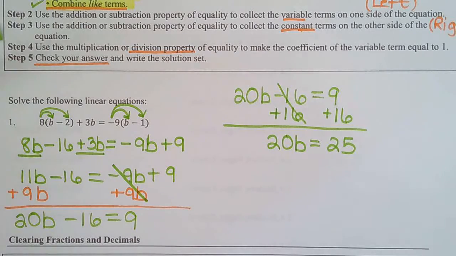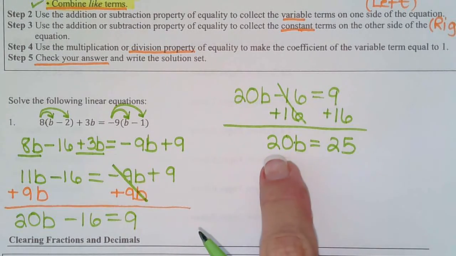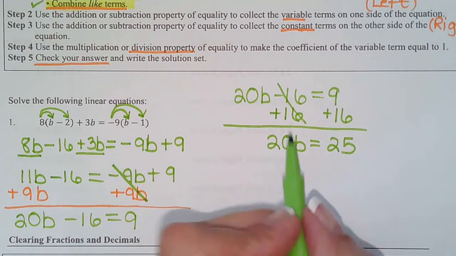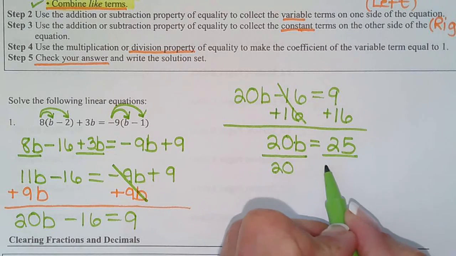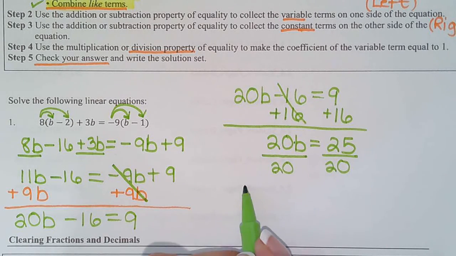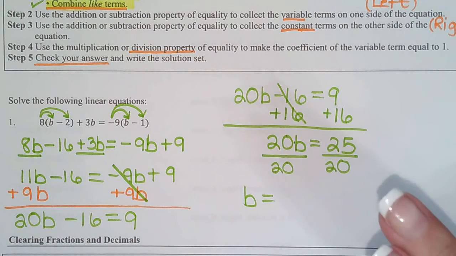Almost done. Step 4 is use multiplication or division, and like I said, it's usually division because this is 20 times b. So the opposite, like I said, anytime you're solving an equation, you do the opposite, is to divide by 20. So I get b equals, and I'll start showing you how to use your calculator. So there's 2 ways you could write your answer, actually 3. You could write it as a mixed number, you could write it as an improper fraction, or you could write it as a decimal if the decimal terminates. If the decimal goes on forever, you can't write it as a decimal.